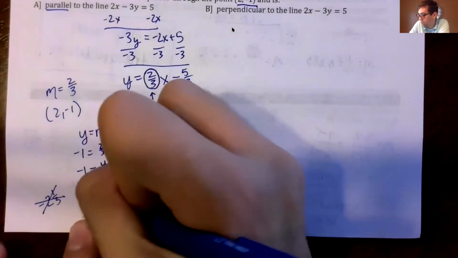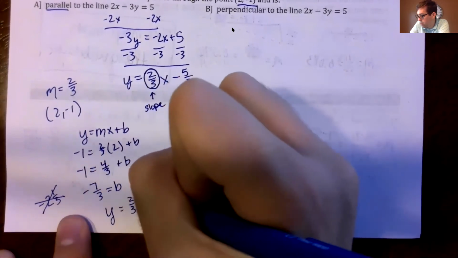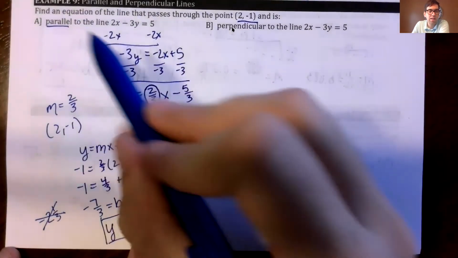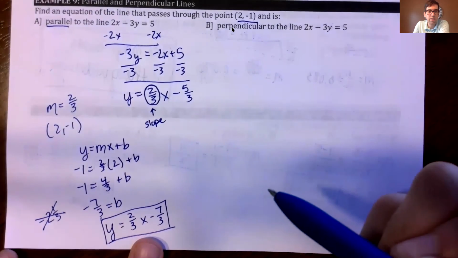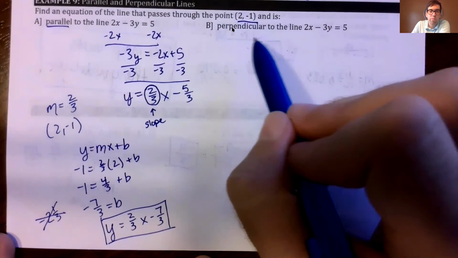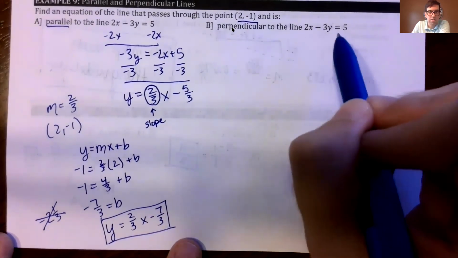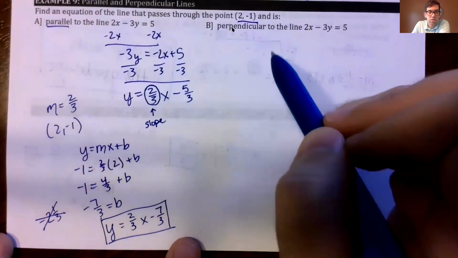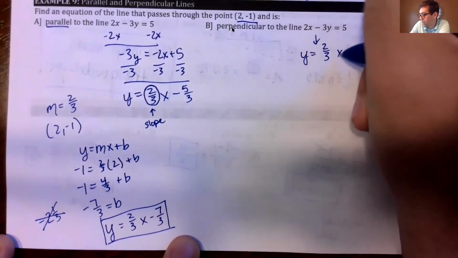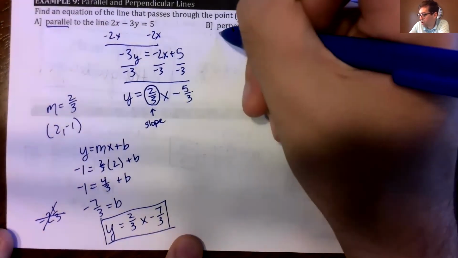So our final answer is y equals, we got to recall that slope, and now we have the y-intercept. So there we go. That's our line that's parallel to this line, and it goes through this point. Now we are going to find an equation of the line that passes through that same point and is perpendicular to the line. This is actually the same line, remember? It's literally just copied from right there. So we already found the slope. This changes into y = 2/3 x - 5/3. We already know that.